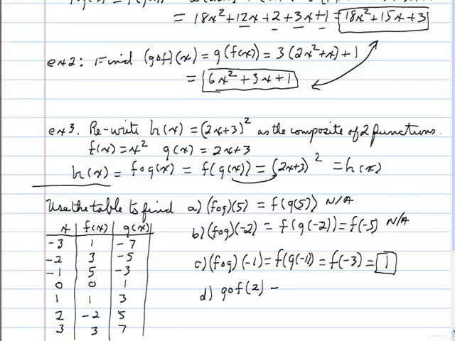Let's try g∘f of 2. That would be g of f of 2. And again, 2 is in the domain of f. It's down here. And f of 2 is negative 2. So this would be g of negative 2. And negative 2 is right here in the domain for g. And g of negative 2 is negative 5. So this gives us negative 5. And that completes our podcast on composition of functions.